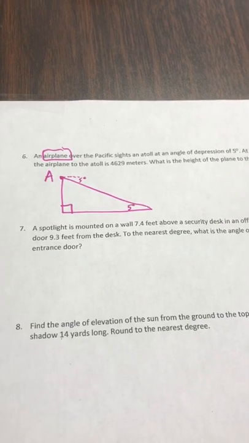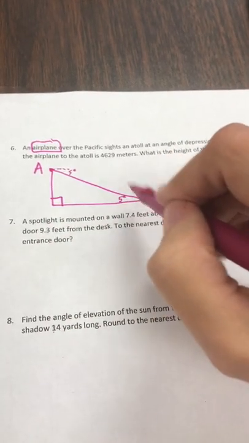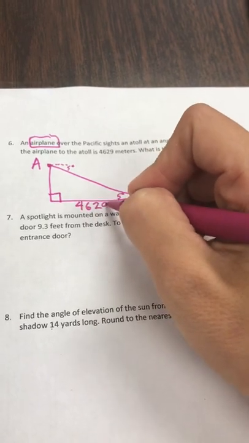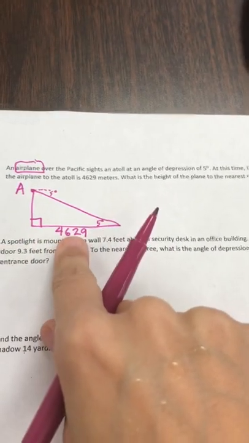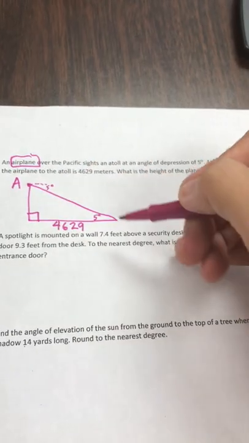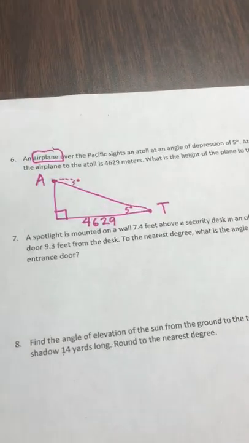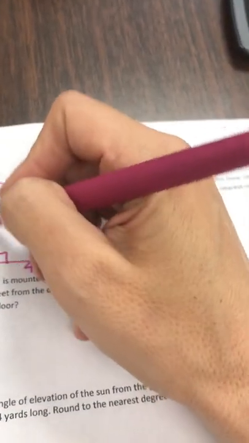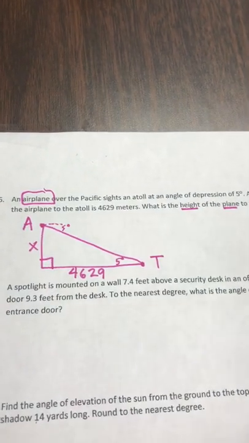At this time, the horizontal distance from the airplane to the atoll is 4629. Because they use this word horizontal, I put it there as opposed to the distance between the airplane and the atoll. Okay, so I guess I'm just going to call the atoll T. Now it says, what is the height of the plane? So we know height is here. So we're going to call that X, and there we go. Now it's just the plain old steps.